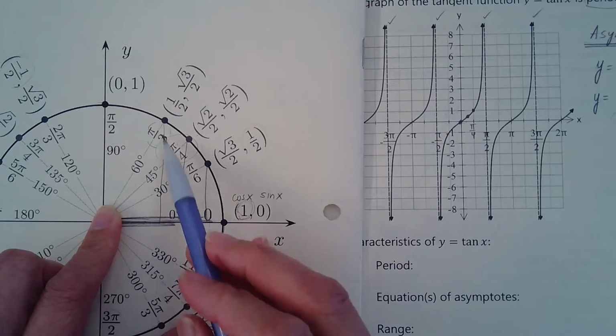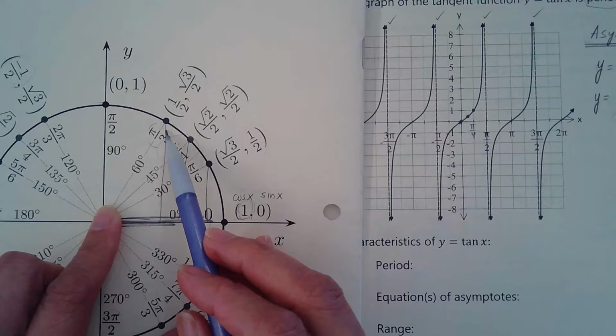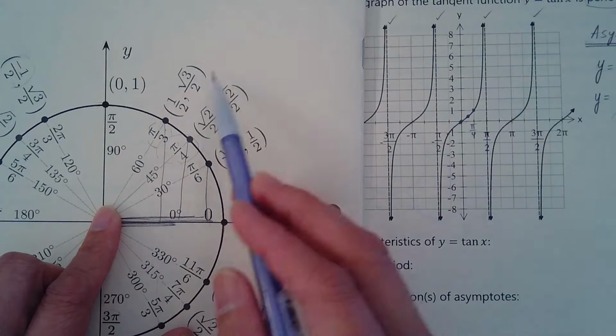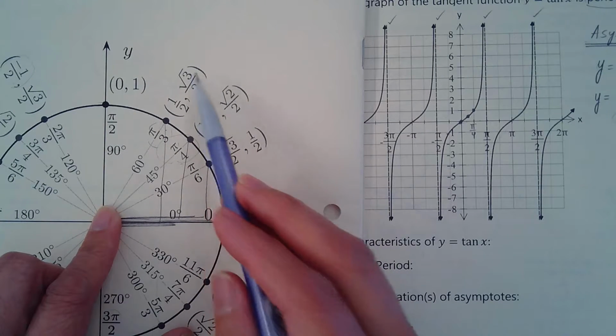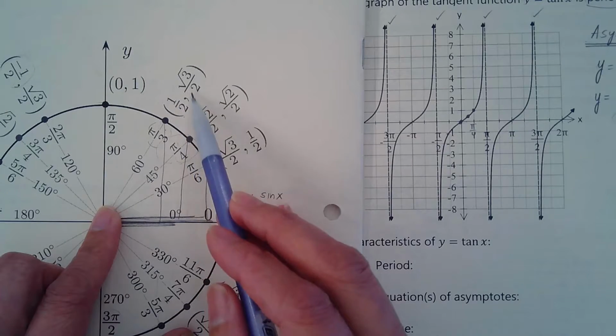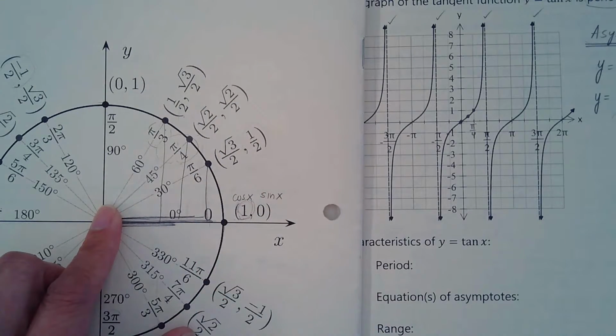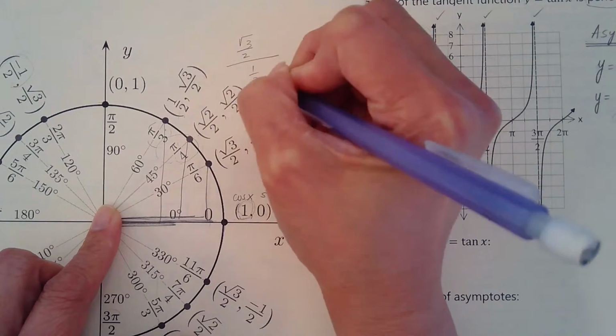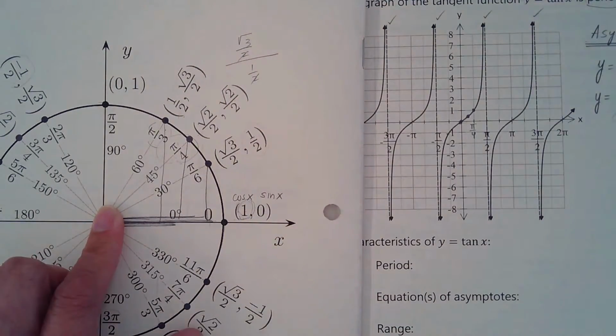Now, what about at pi by 3? Root 3 over 2 divided by 1/2. When you divide that, the 2's cancel, right? It's going to be root of 3.